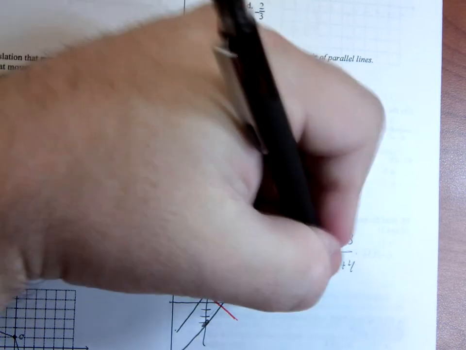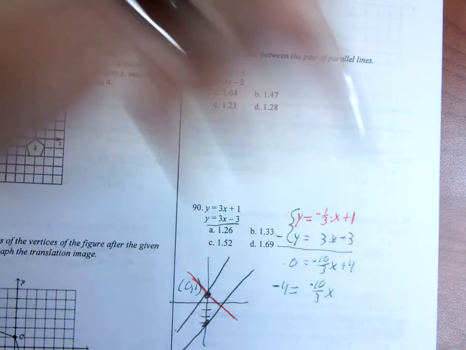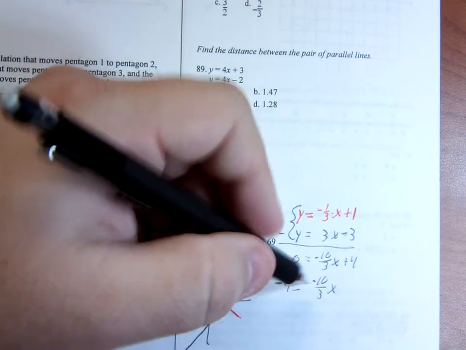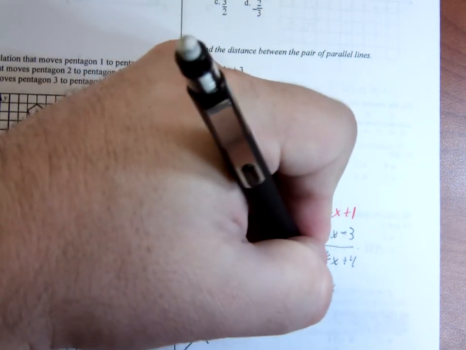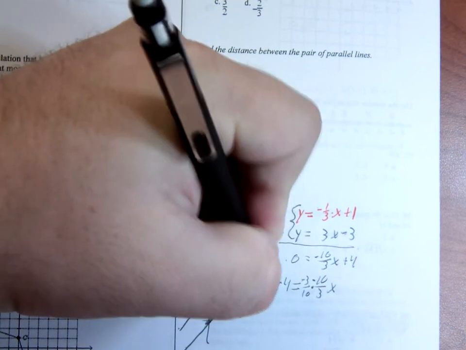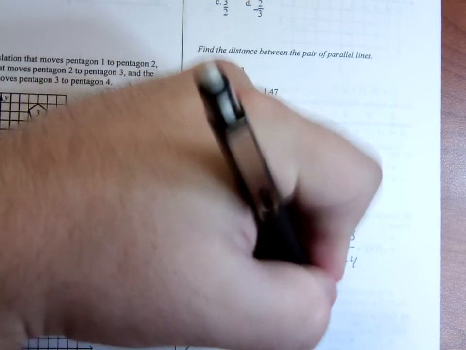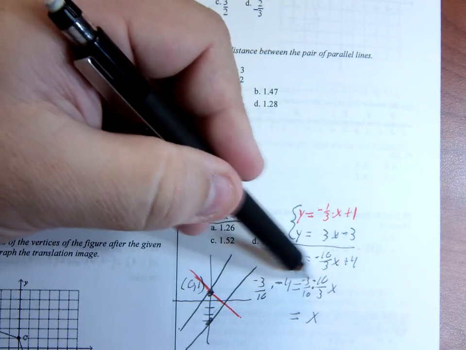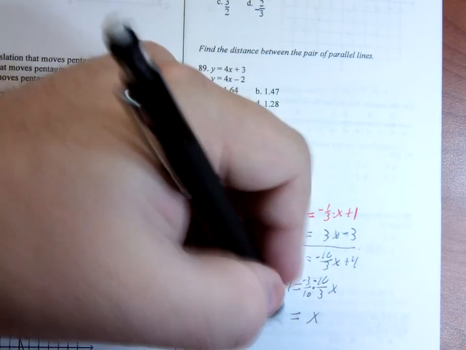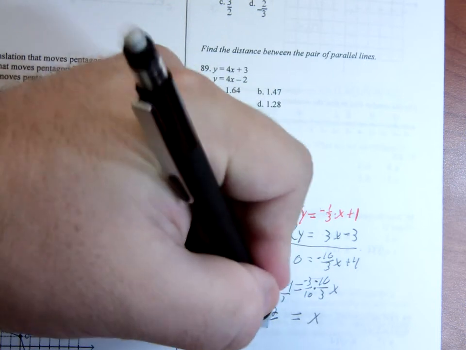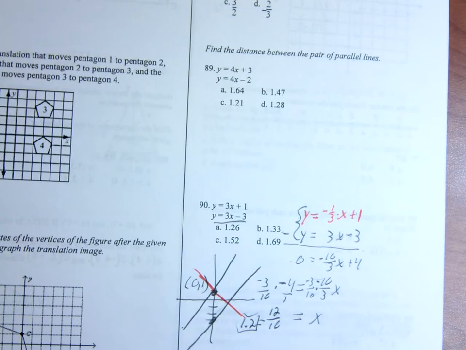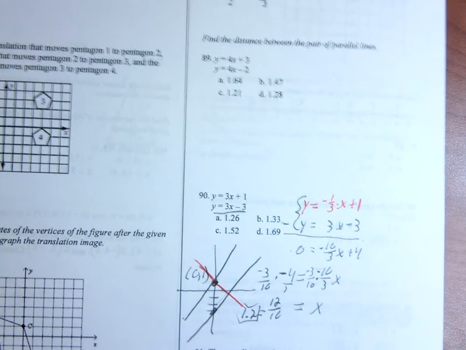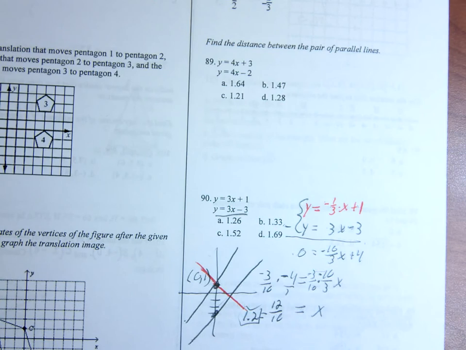It becomes negative 4 equals negative 10/3 x, and then I'm going to multiply both sides by the reciprocal of negative 10/3 to get x by itself. So negative 3 over 10. So I get x by itself, because this becomes negative 30 over 30, which is just 1. Over here I get positive 12 over 10. So x is 1.2. There's your x value. Pretty fast, I know. Again, that's just algebra to figure out where that second x-coordinate is.